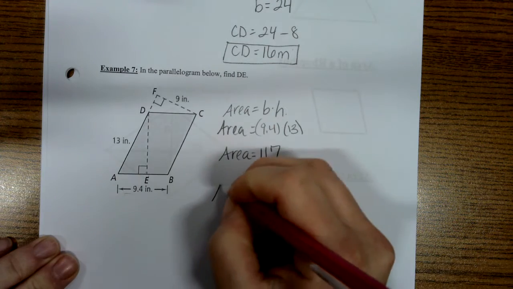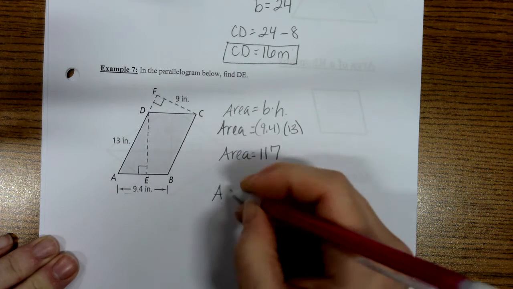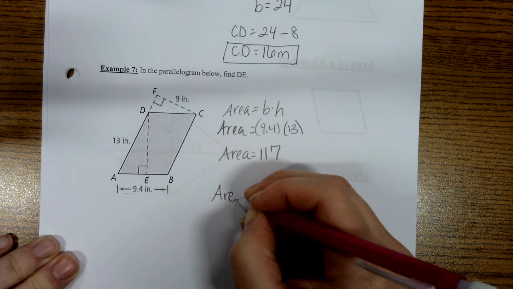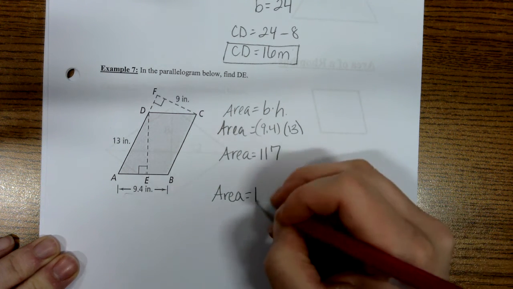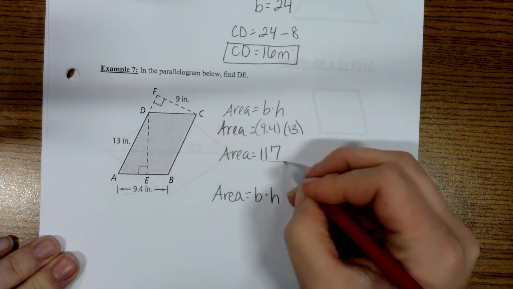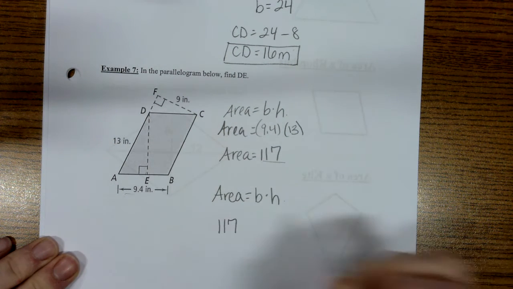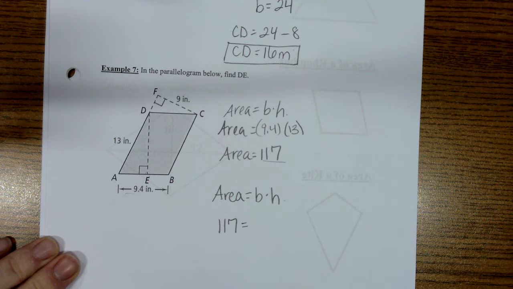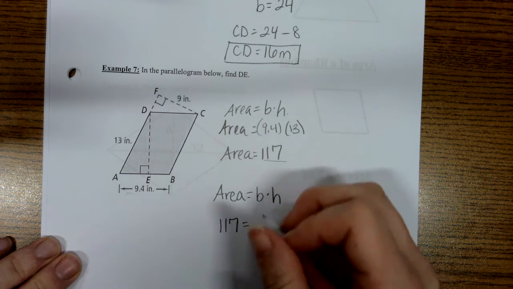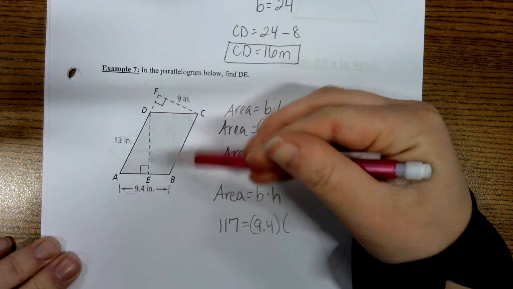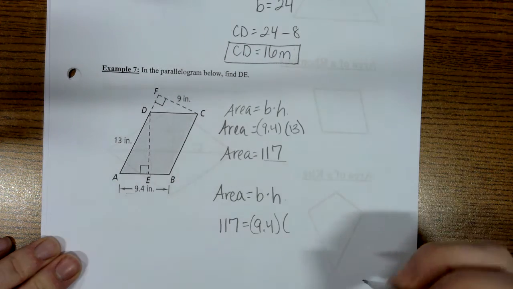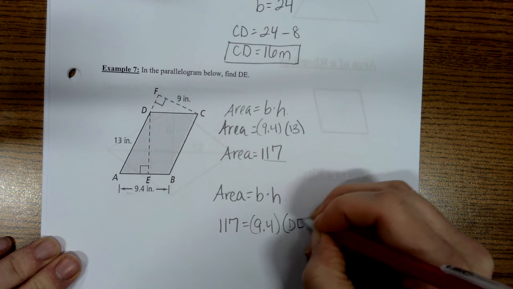Now when you put that in, you can get the height here. Base times height. So you're going to put the area in, 117 equals, your base is 9.4, and then we'll call this height here D.